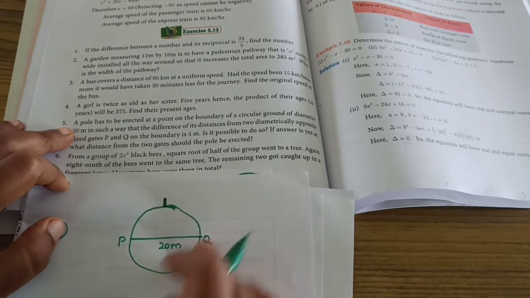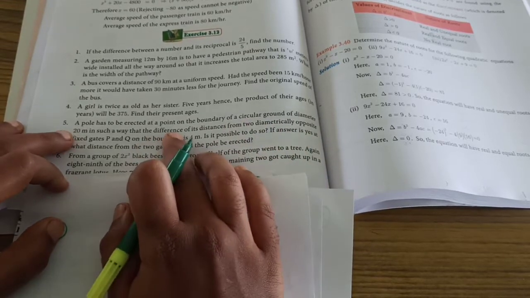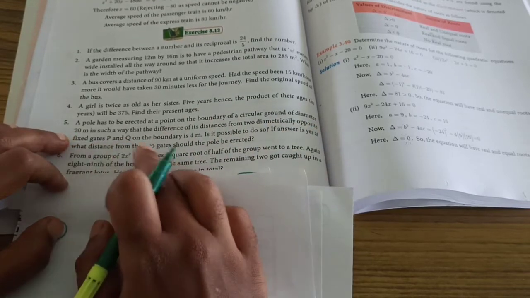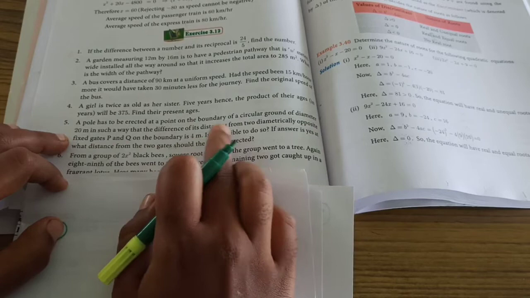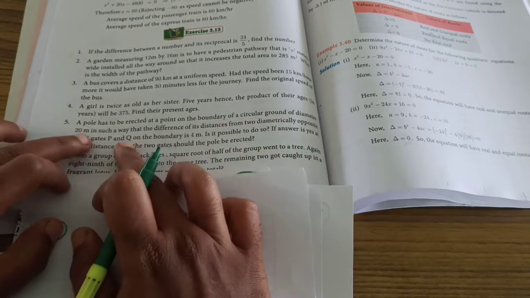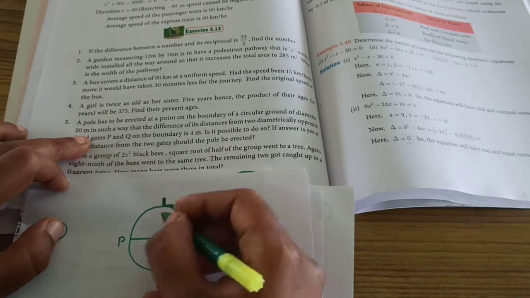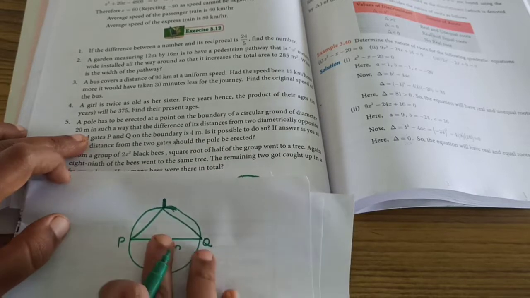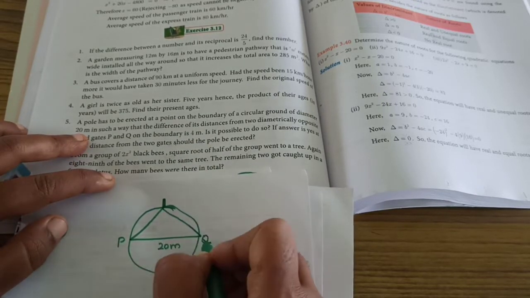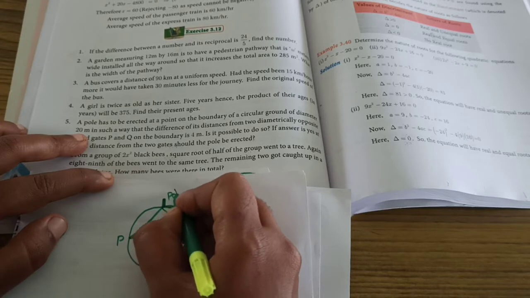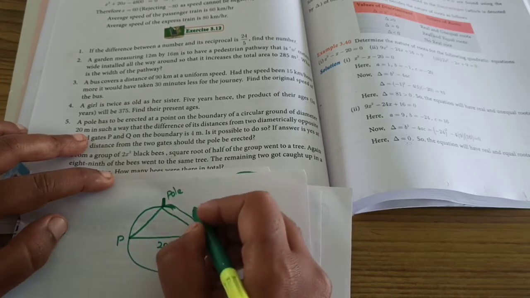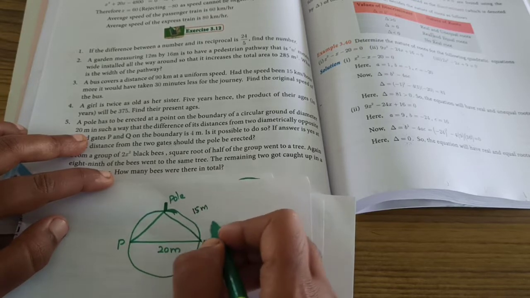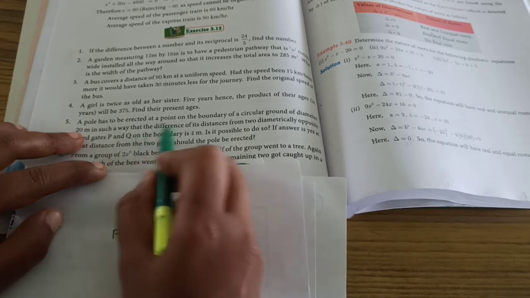Then they have given that the difference of its distances from two diametrically opposite fixed gates on the boundary is 4 meter. This distance and this distance, the difference is 4 meter. What is the meaning? Suppose the pole to the gate Q is, we can take it as 15 meter. This is for our assumption only. Then the difference is 4 meter.